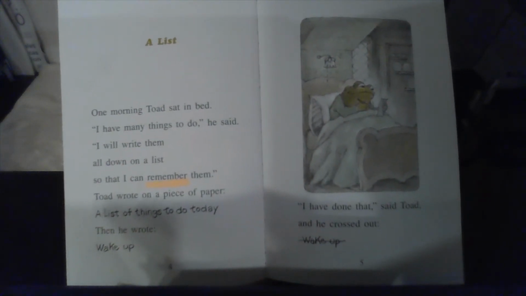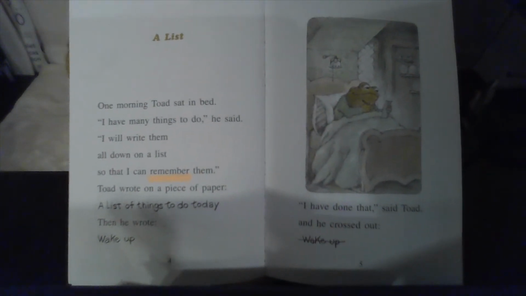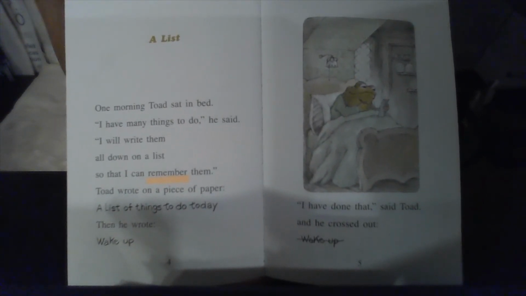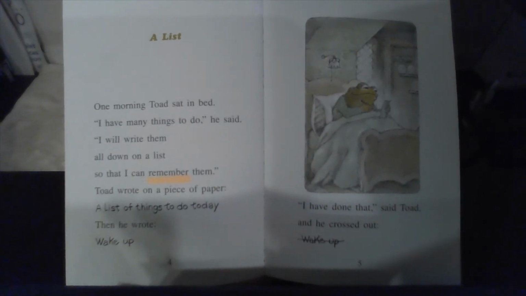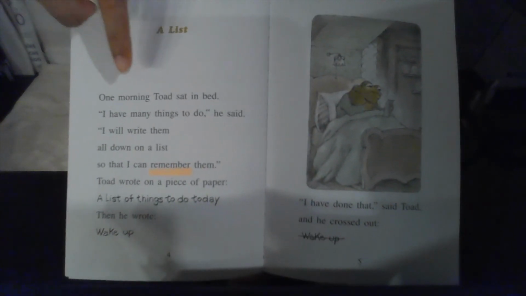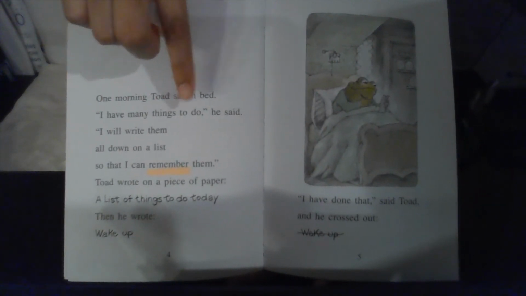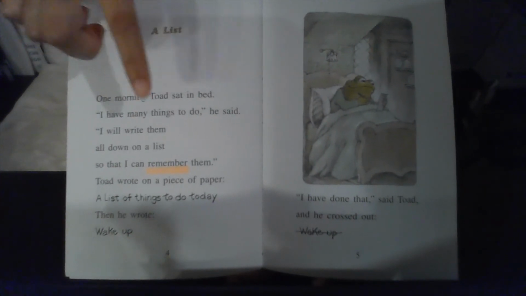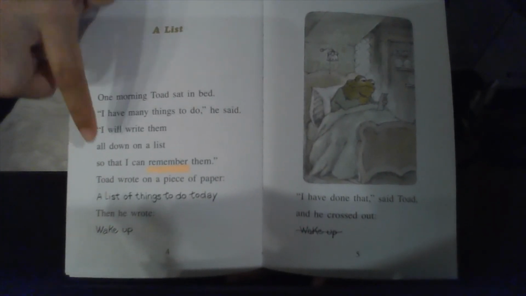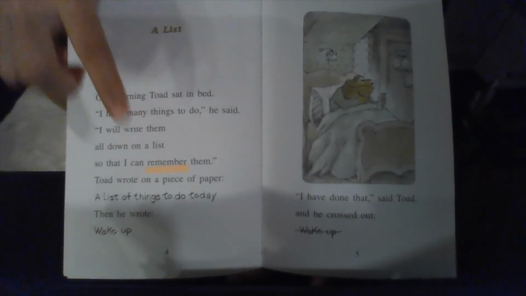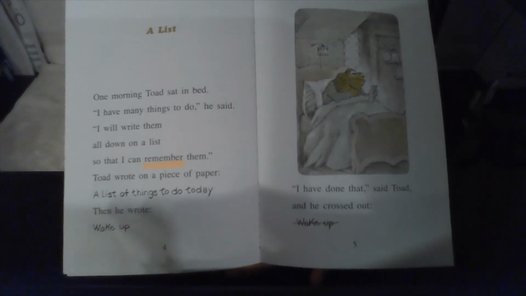So here I have my book, Frog and Toad Together, Chapter 1, A List. Remember, as we're reading, if we run into any tricky words, we need to read each word part by part. One morning, Toad sat in bed. I have many things to do, he said. I will write them all down on a list so that I can. There I go. I ran into a tricky word, my friends. Now it's time to read it part by part.